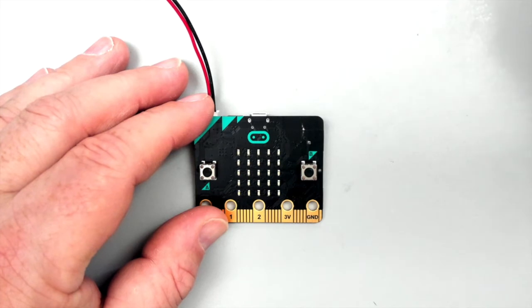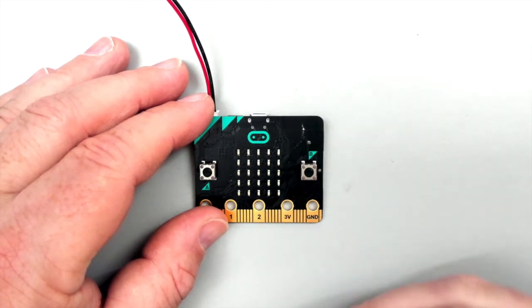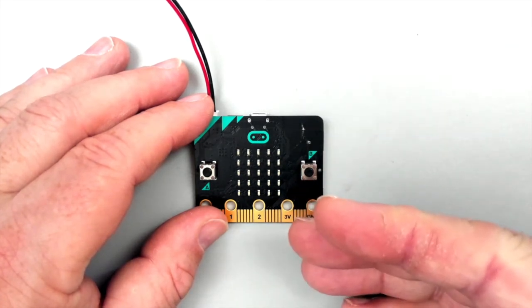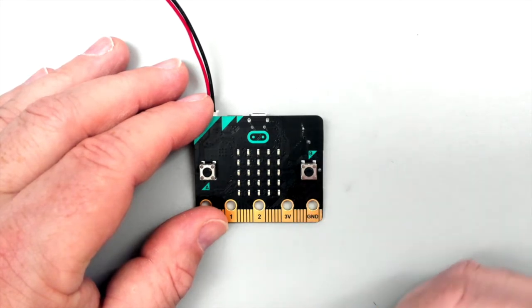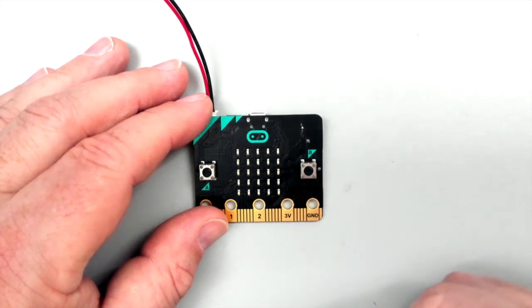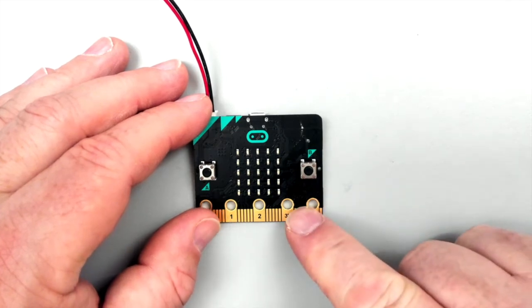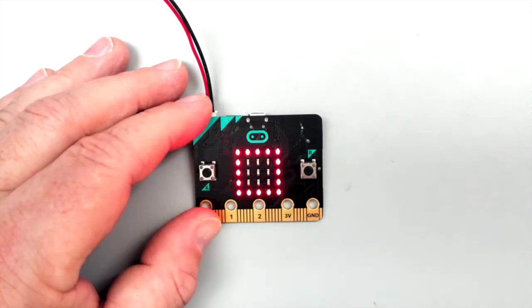You know, there's really nothing better than being able to create your own game. And here's a game that you can actually try because it actually takes a little bit of skill. It's called the 7-second game. Here's how it works. When you push button A, it starts a countdown.